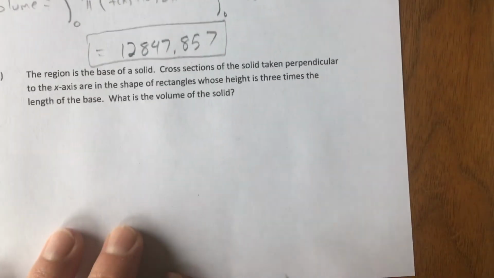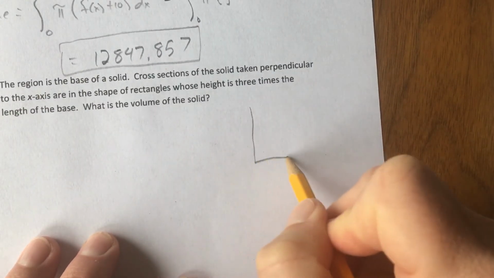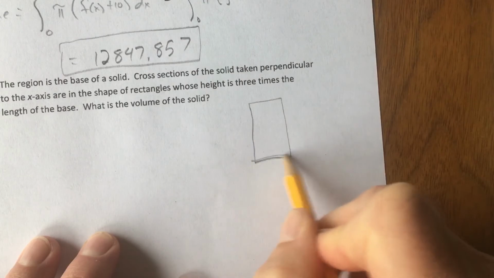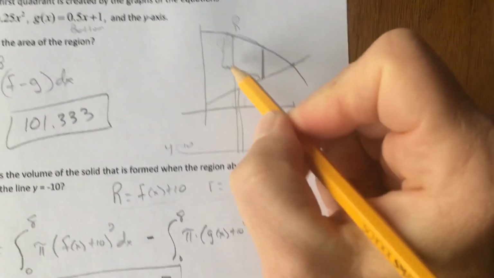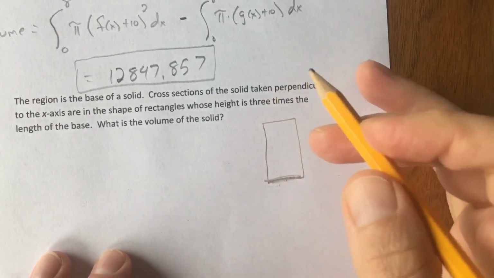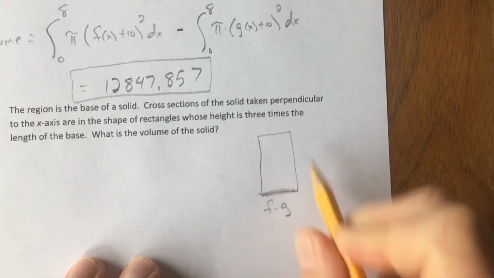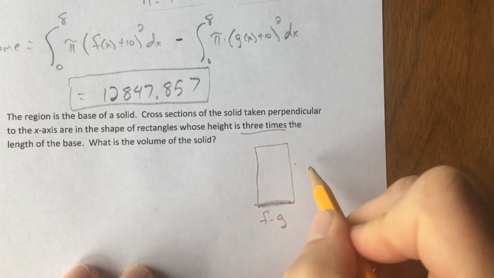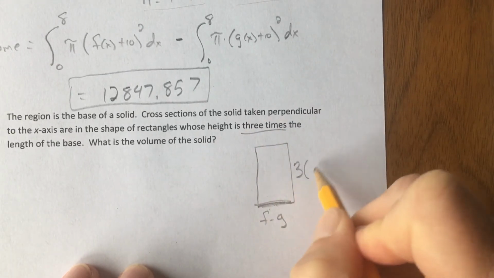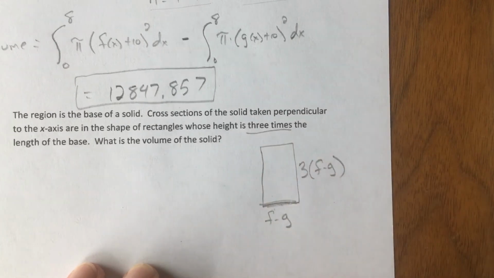All right, so if I use a little representation of that, here's this rectangle, this is the base, that coordinates with this side right here, and that length is top minus bottom. For us, that would be f minus g. The height, we're told, is 3 times that. So the height would be 3 times f minus g.